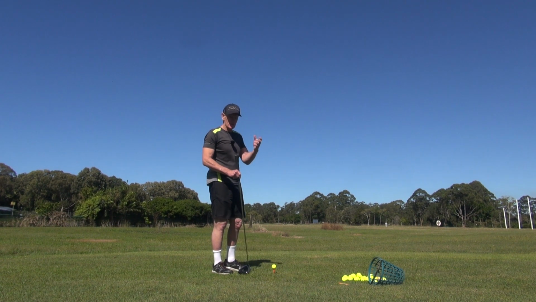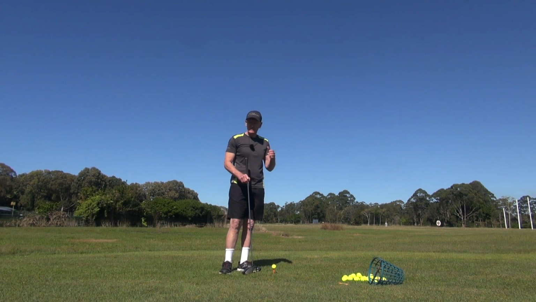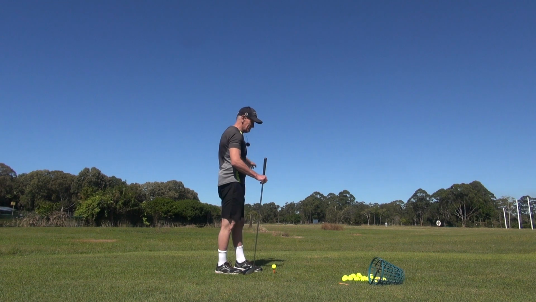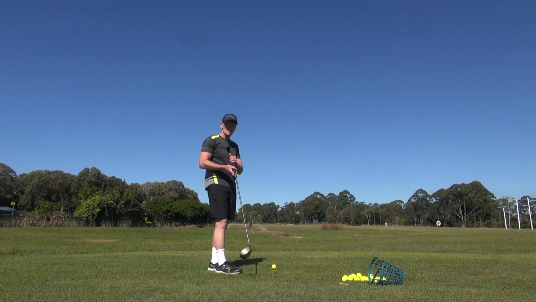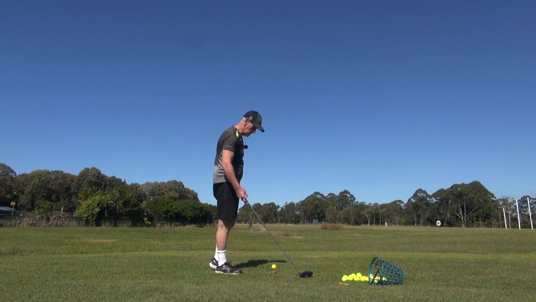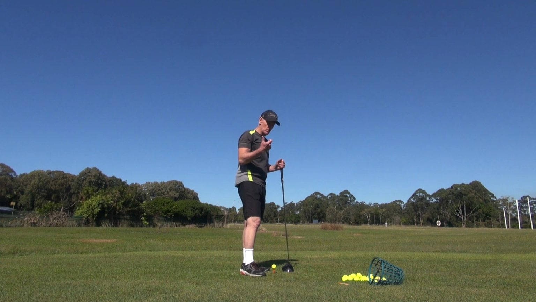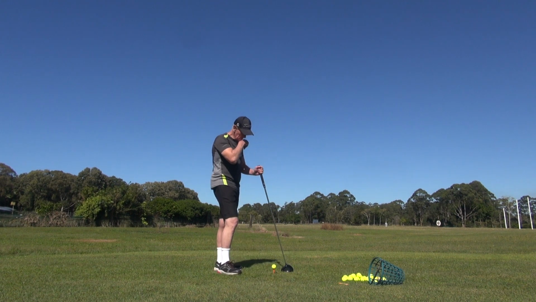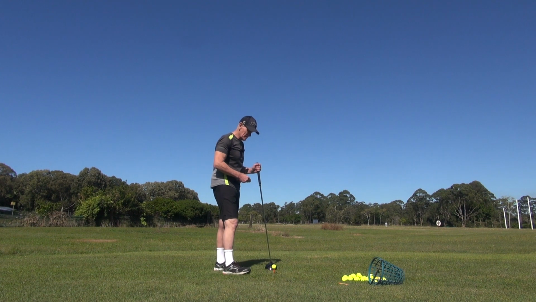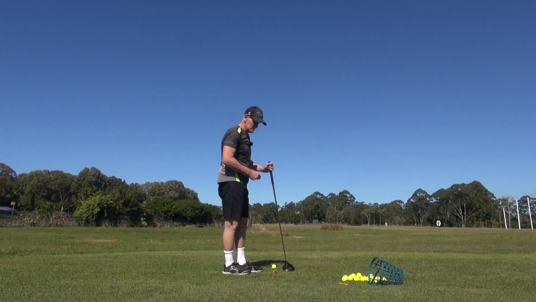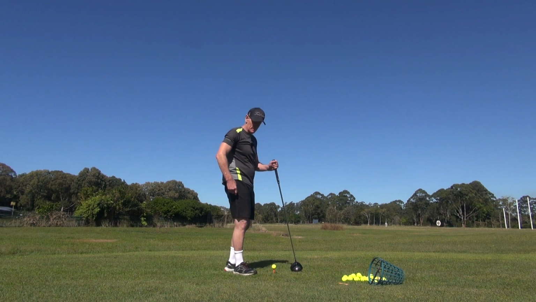The degree of that is relative to the amount the club face is opened or closed. But I would say the majority of club players have an open club face at impact, so invariably their shot for a right-hander is one that gets away to the right.